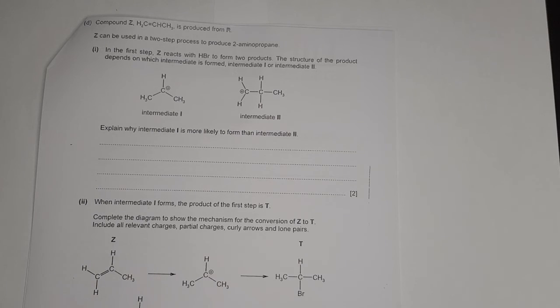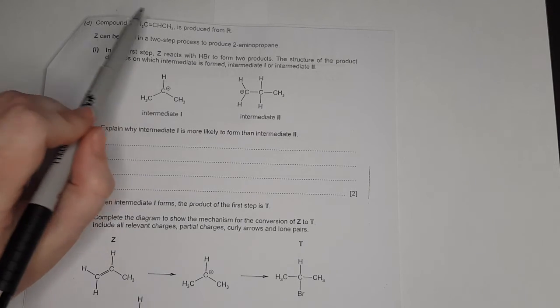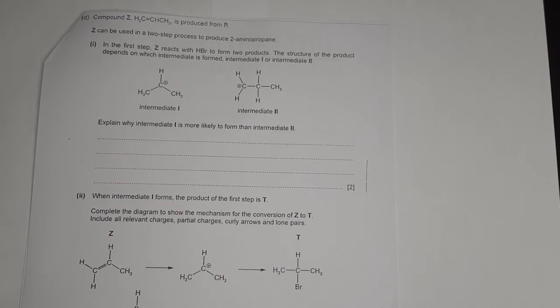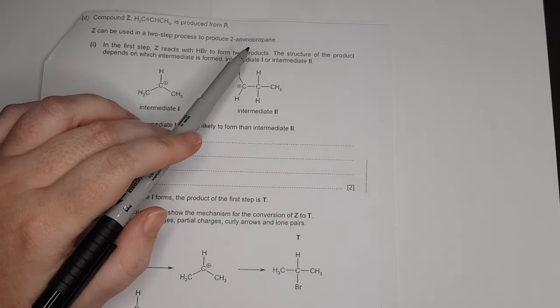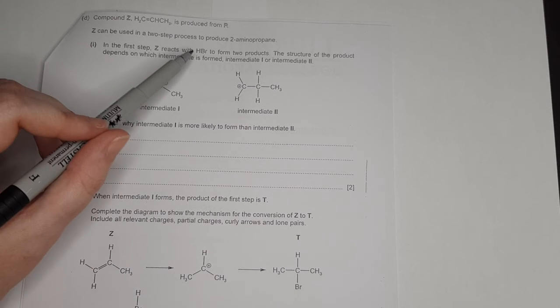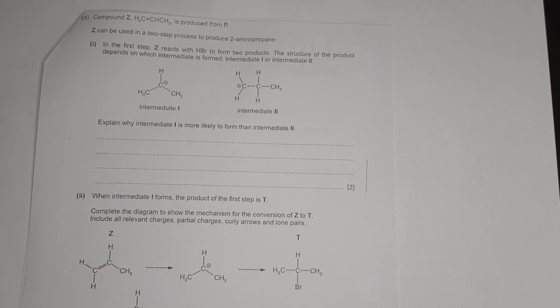In the next part, it says compound Z, and they gave you the structural formula of it, is produced from R. Z can be used in a two-step process to produce 2-aminopropane. In the first step, Z reacts with HBr to form two products, and the structure of the product depends on which intermediate is formed, intermediate 1 or intermediate 2. And explain why intermediate 1 is more likely to form than intermediate 2.